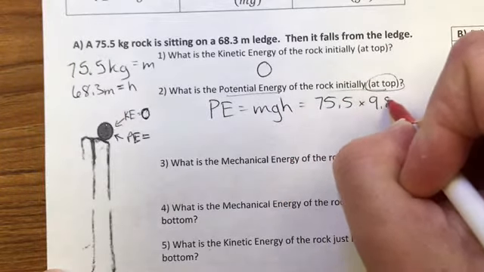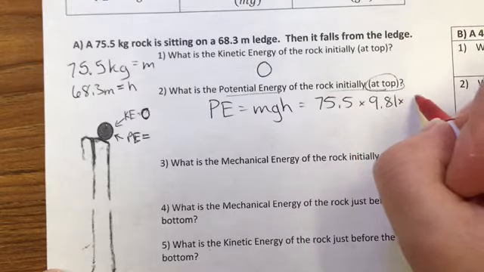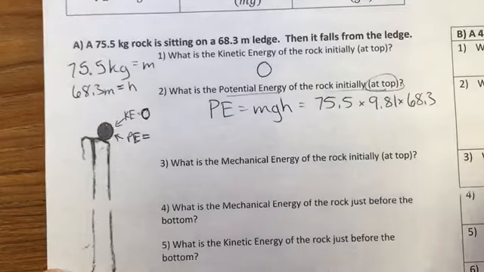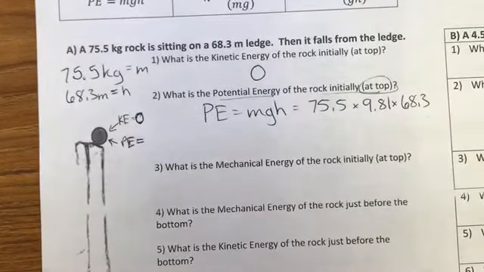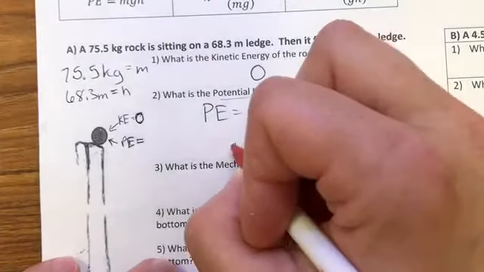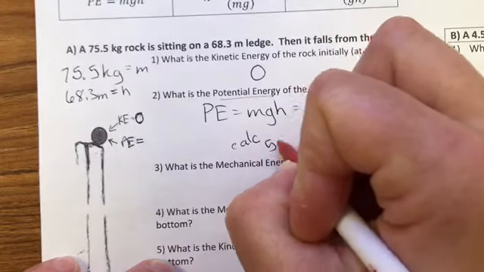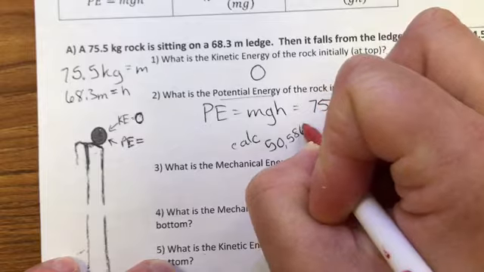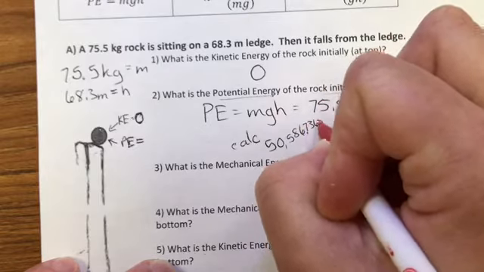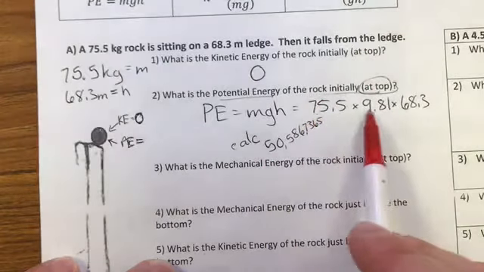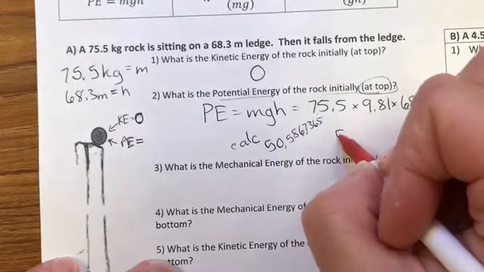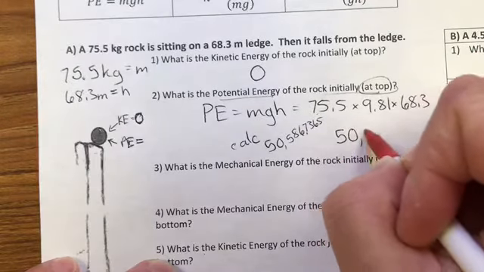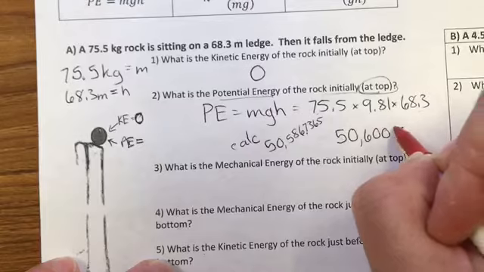Gravity, we're going to use 9.81 for significant figures. And height, 68.3. In your calculator, you will get 50,586.7365. Significant figures, 3. So we have 50,600 joules.